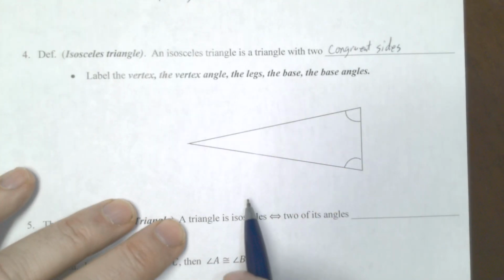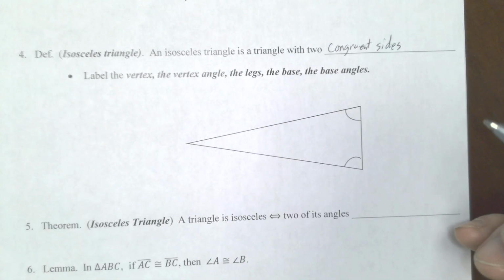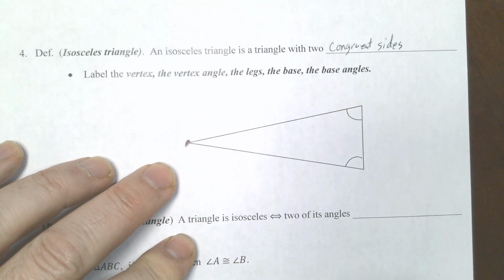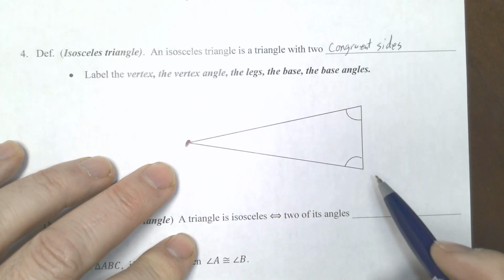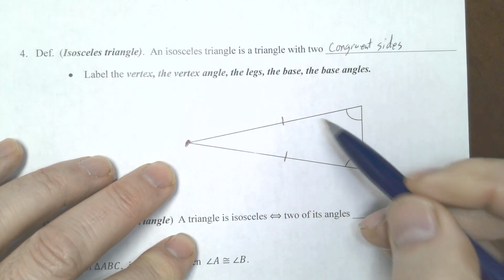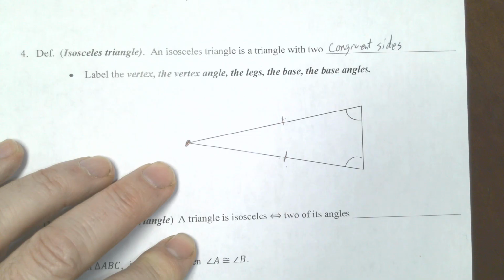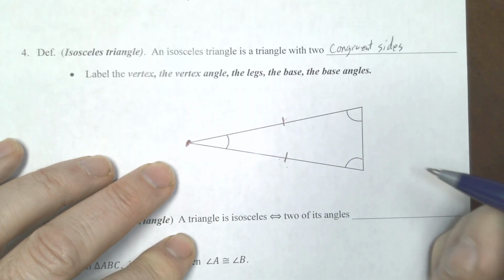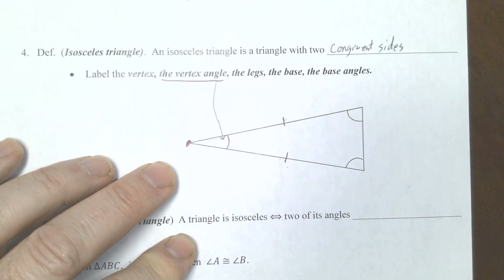Let's label the vertex. Frequently the corner points are called vertices. But the vertex is the one up here, the one that is attached to the two sides that are equal length. Let's go ahead and do that. Those two sides are congruent. All right, the vertex angle, that'd be this angle right here. So vertex angle is this one right here.